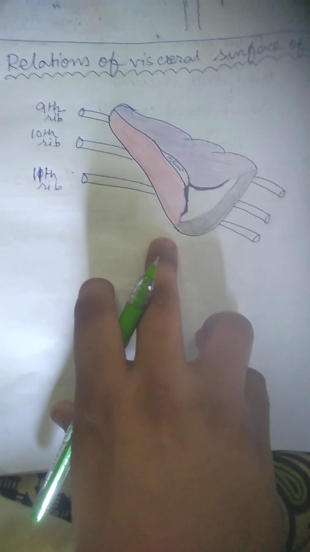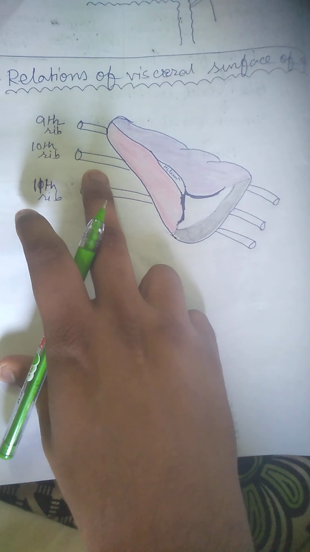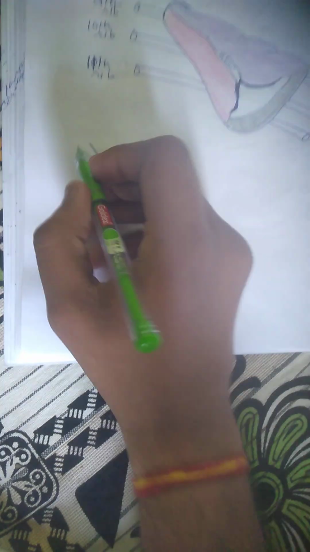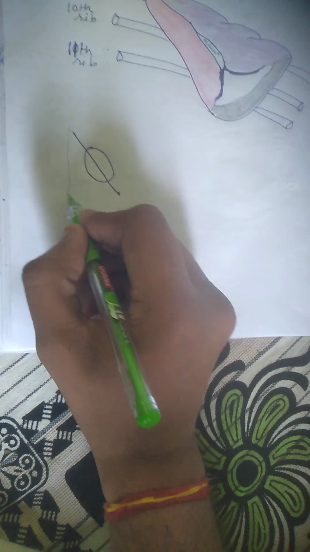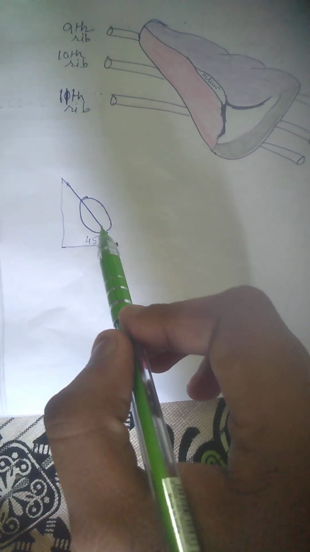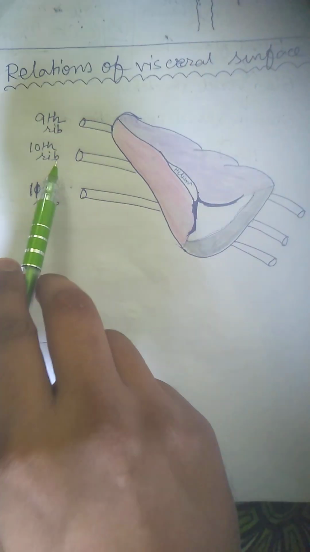This is the relation of the visceral surface of the spleen. Okay, so this is the spleen. We know that the spleen is situated mainly on the axis of the 10th rib, just like this structure. On the axis of the 10th rib, the spleen is mainly situated this side, and with the vertebral column it makes a 45-degree angle. Mainly I am trying to say this: on the 10th rib the axis of the spleen is situated. Okay, this is the 9th rib, 10th rib, 11th rib.